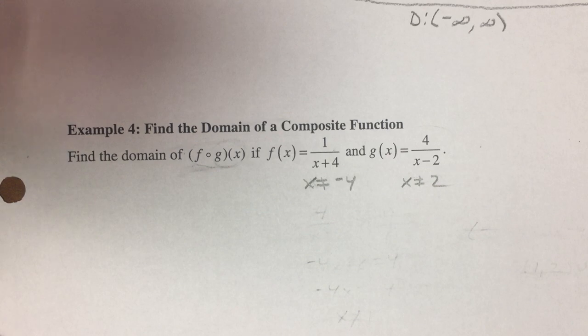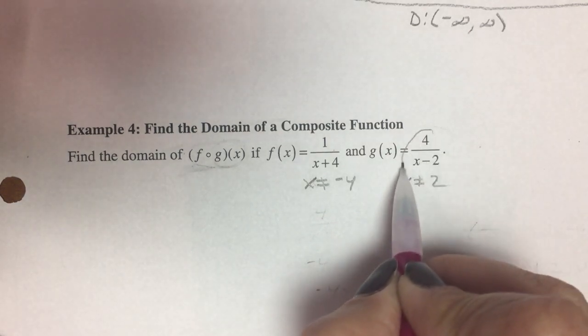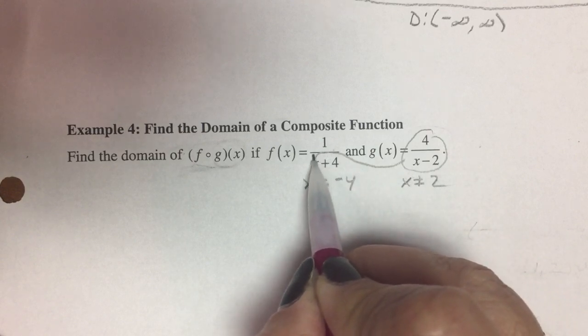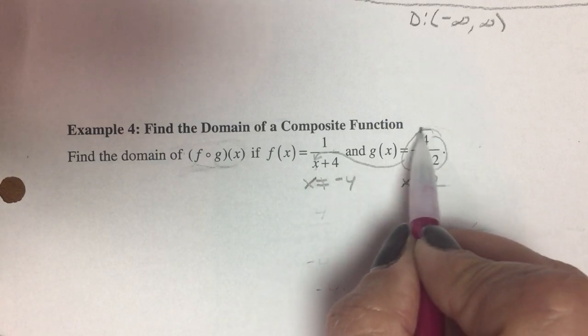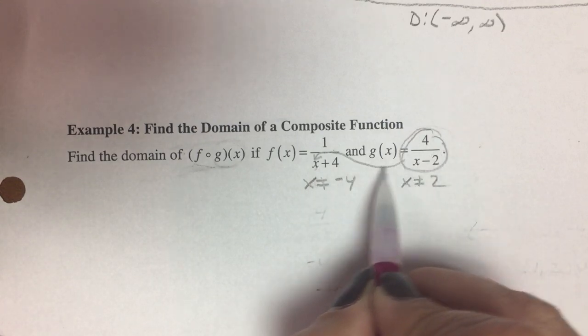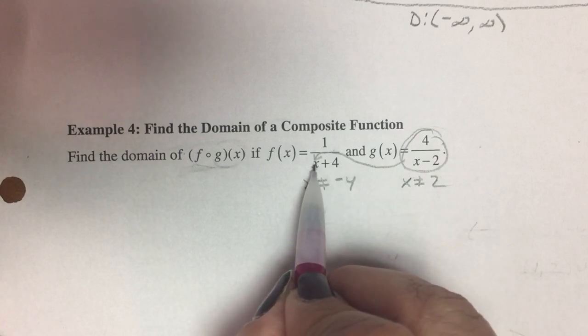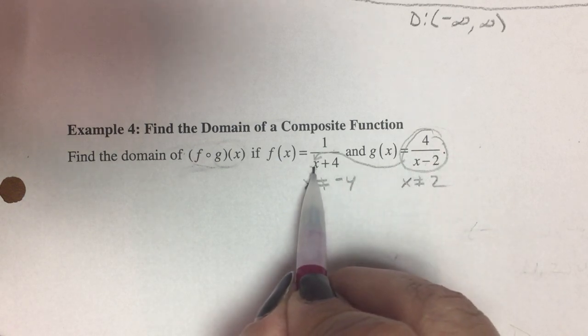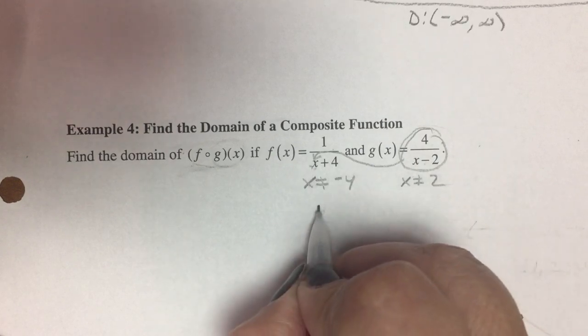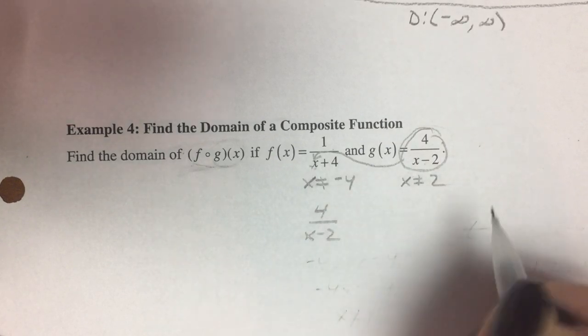Remember, if I were to actually find the composition function, I would be plugging my g in here for x, which means, listen carefully, that this expression cannot equal whatever value of x I could plug in and make this denominator 0. That is -4. So if x is -4, my f function is undefined, which means that 4 over x minus 2 cannot equal -4. And that's what you do to find another restriction.